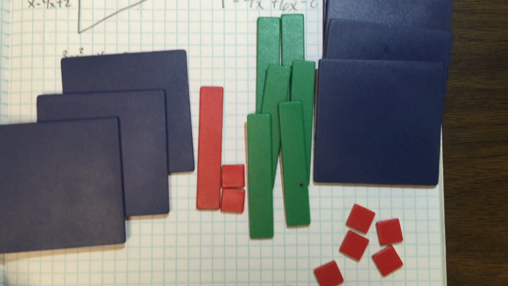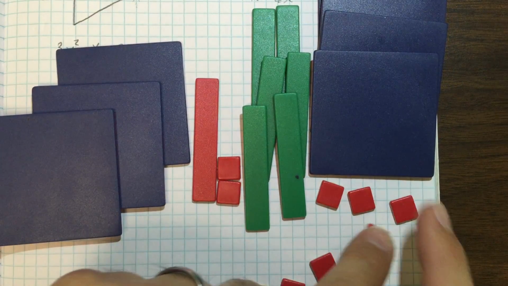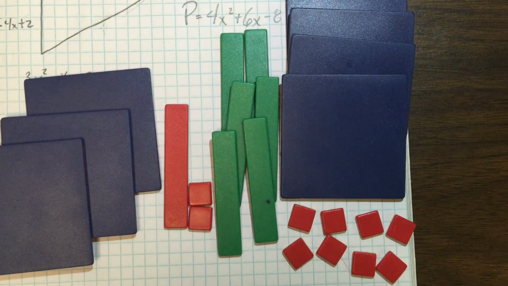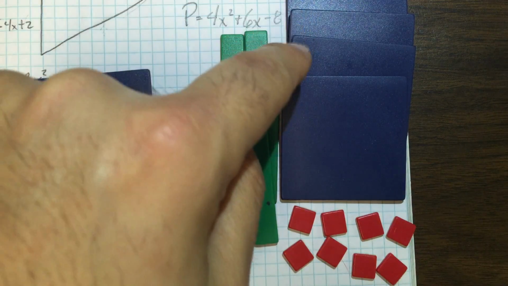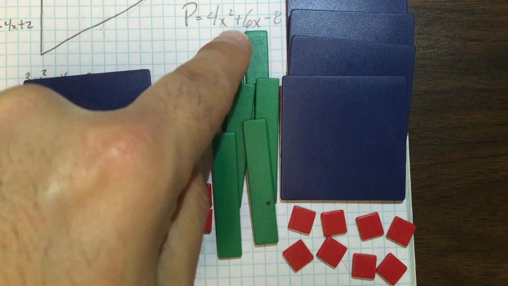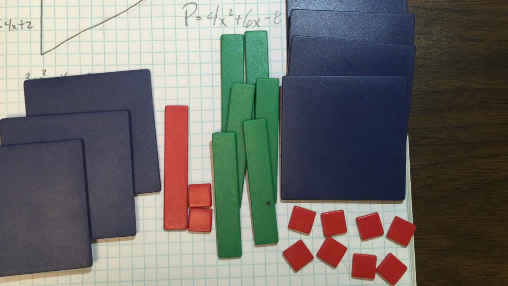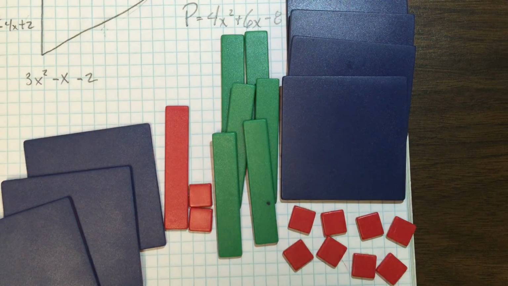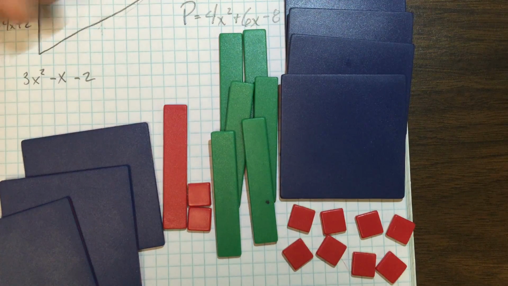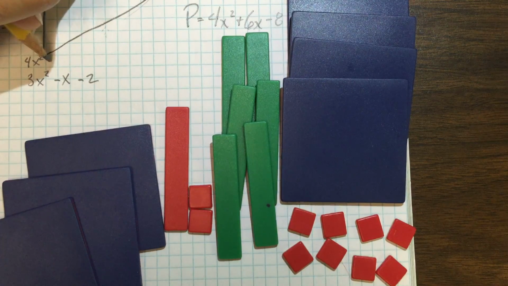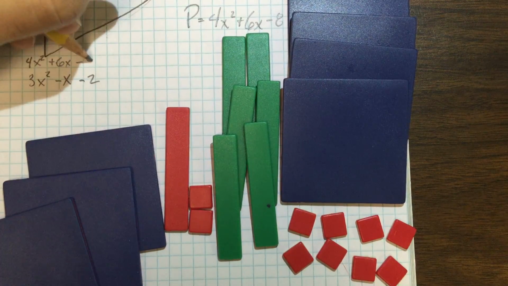All right, so let me move this up so you can see it. 1, 2, 3, 4, 5, 6, 7, 8. All right. So what I've got here is 1, 2, 3, 4. So 4x squared. 1, 2, 3, 4, 5, 6, 6x minus 8. And here's my minus 8. Now what we're going to do is subtract. And I'm going to explain to you what that looks like by writing the other piece right here. So 4x squared plus 6x minus 8.